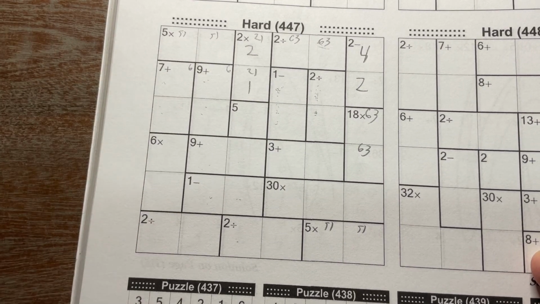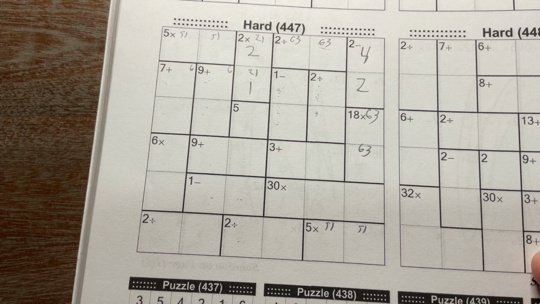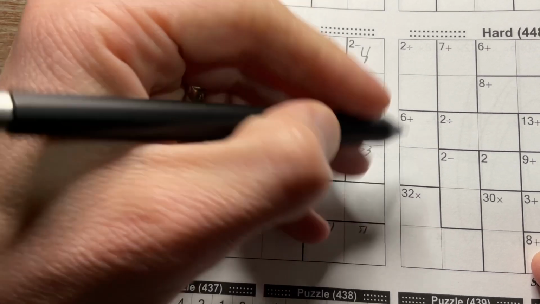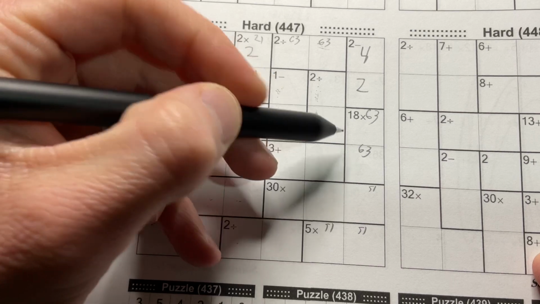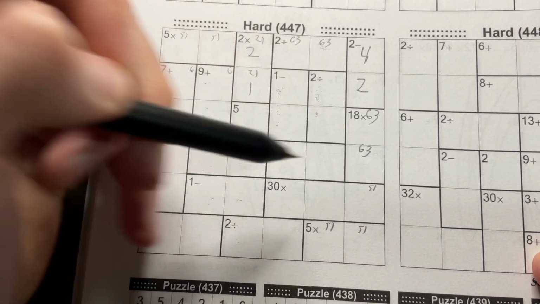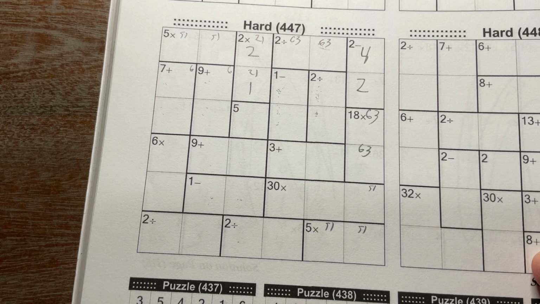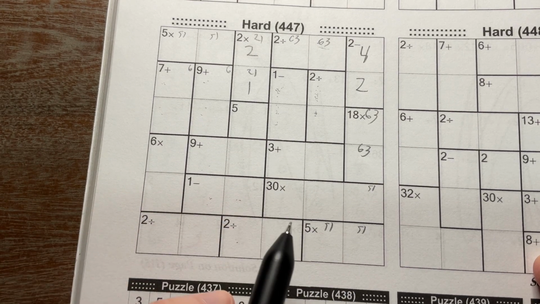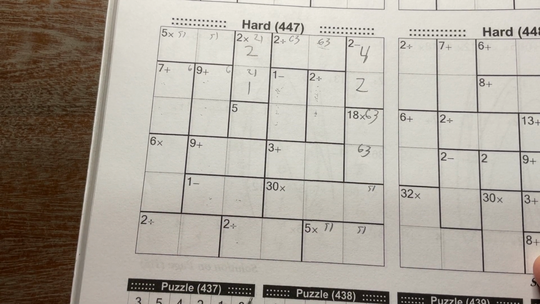Oh yeah, we decided it can't be 3 and 6. Okay, and then this is also going to be 5 or 1. 6, and then 5's going somewhere, and 1's going somewhere. A little stuck. Let's see, what can we do? We've got to be able to take something somewhere.